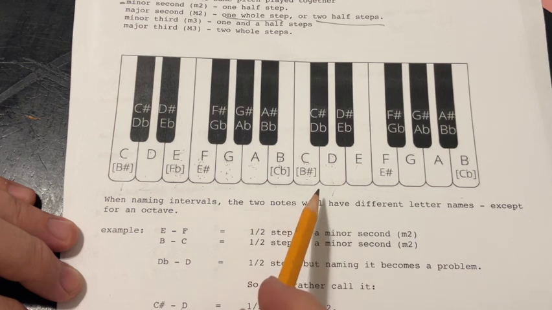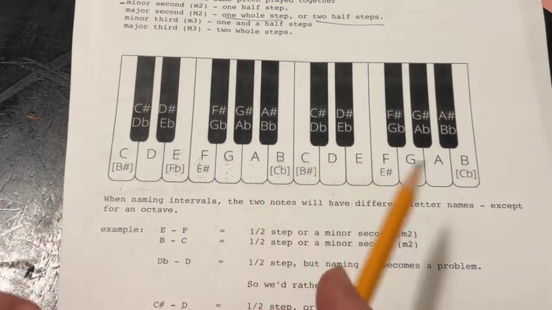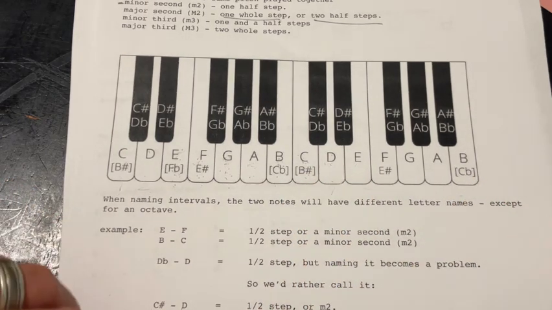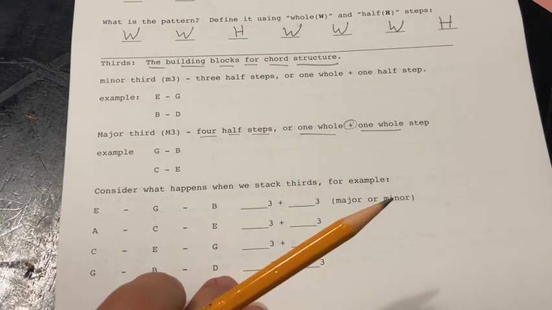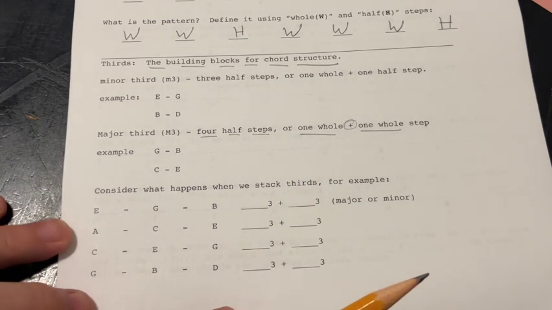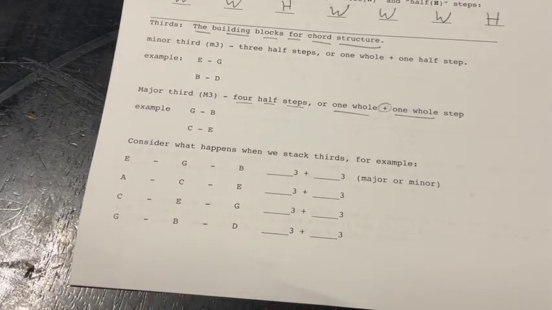Okay? So we got minor thirds and major thirds. Their only difference is a half step. Okay? That makes sense so far? All right, so let's look at what happens whenever we start to stack thirds on top of each other. Okay? So we're going to go through these one at a time.